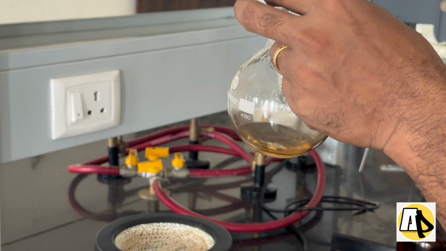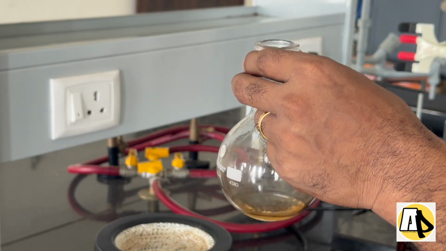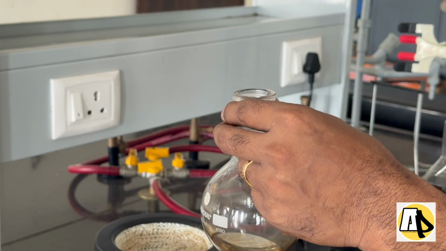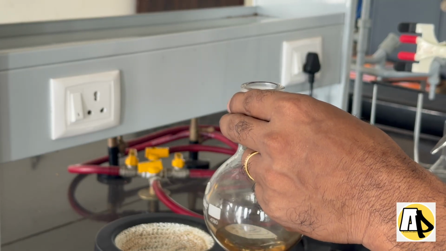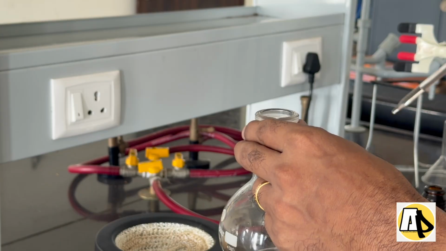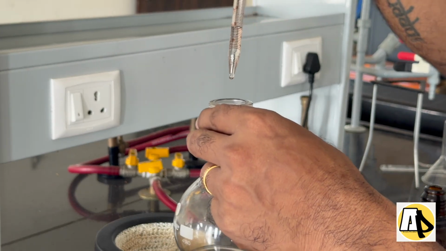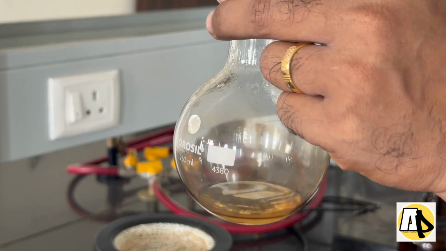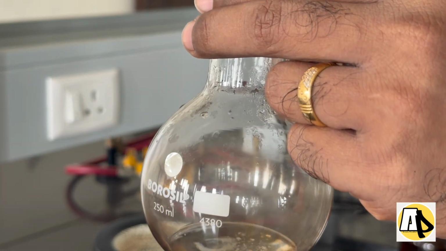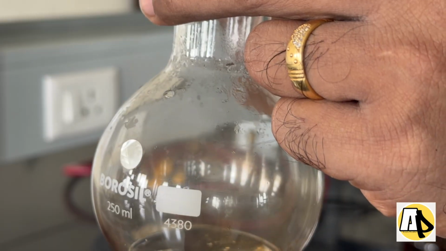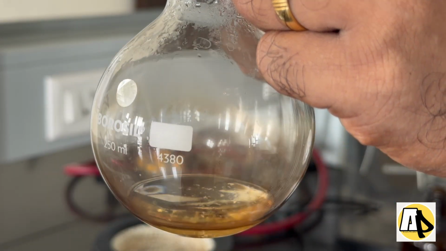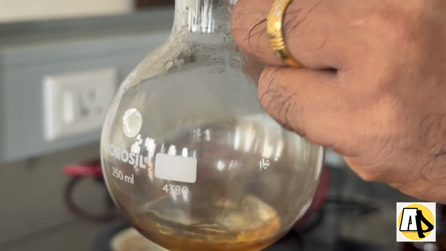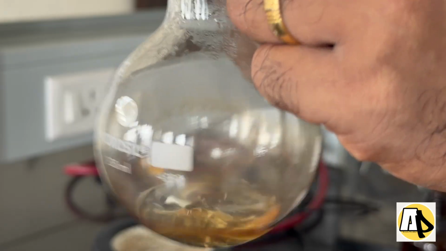Now the solution in the RBF, that is sodium salicylate, is cool. Now we are going to add HCl into this. So you can observe when I add HCl dropwise into this, you will notice some formation of solid. See, there is some reaction, there is formation of solid into that. So dropwise we will add with continuous shaking.